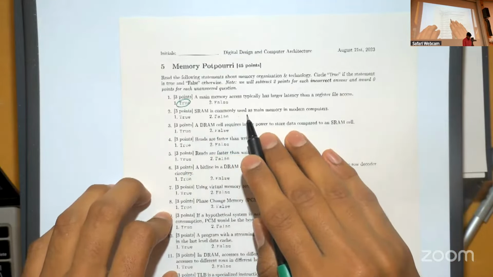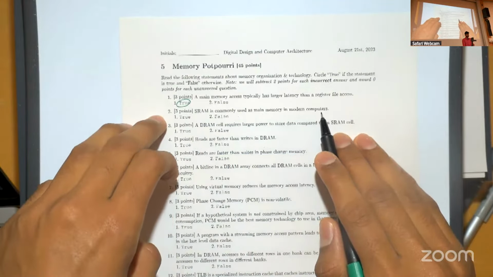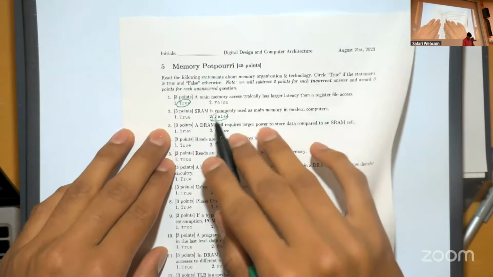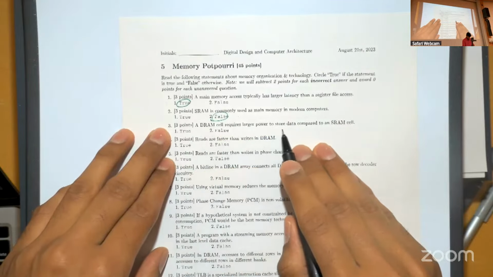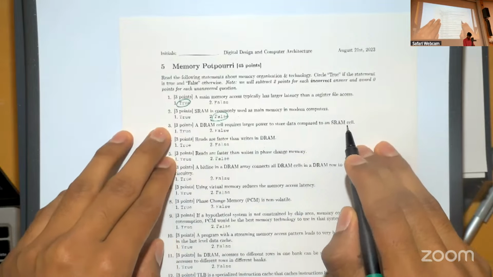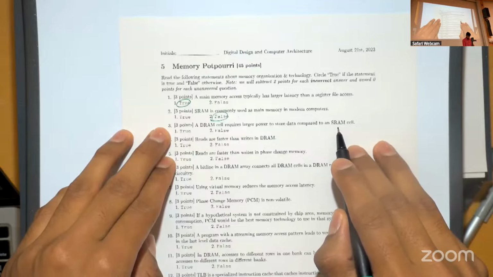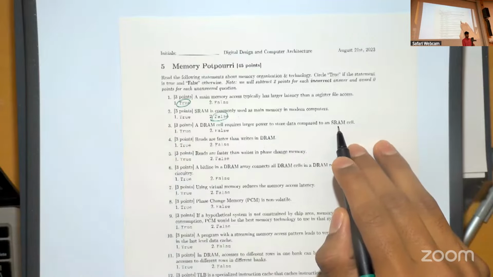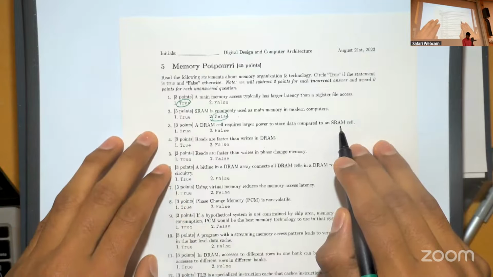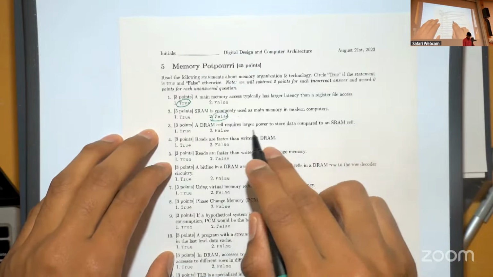SRAM is commonly used as main memory in modern computers. This is definitely not true. We use DRAM as main memory. Next: a DRAM cell requires larger power to store data compared to an SRAM cell. There are two components to it, the static power and the dynamic power. The SRAM cell requires a higher static power because of the larger number of transistors used to build an SRAM cell, and this generally outweighs the dynamic power. So this is incorrect.